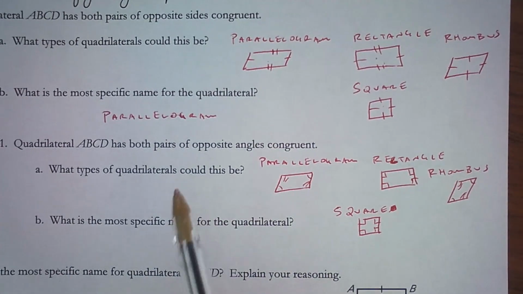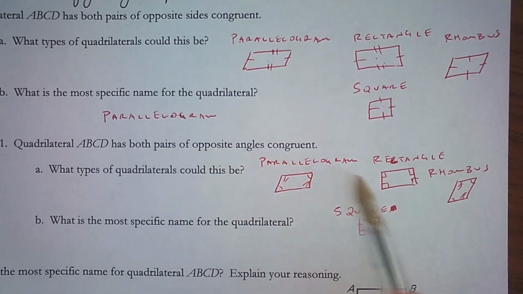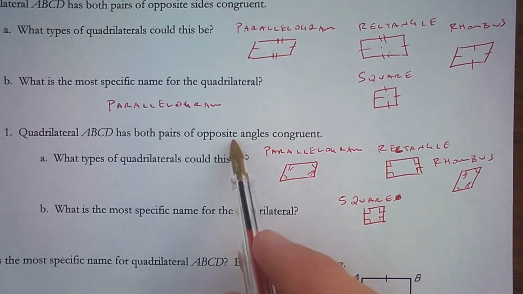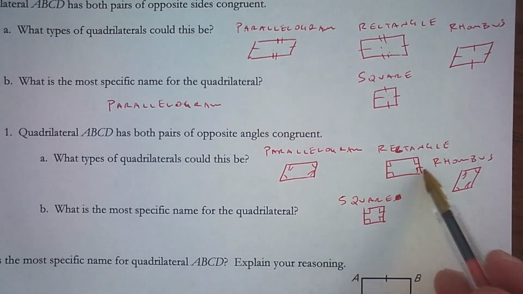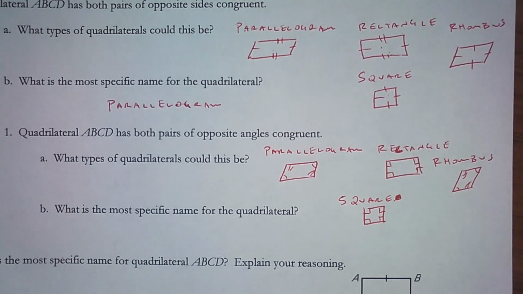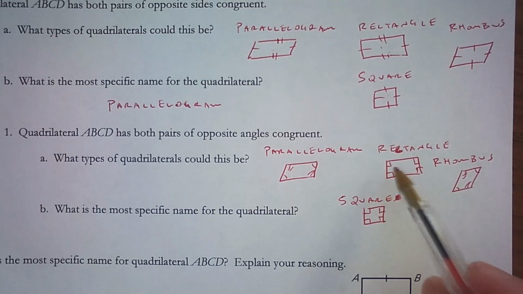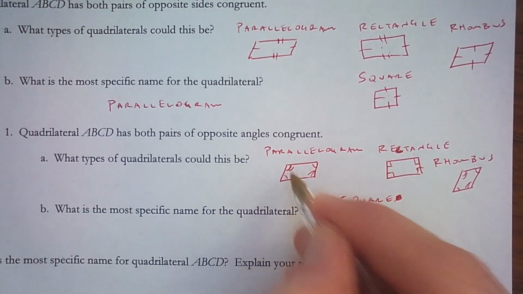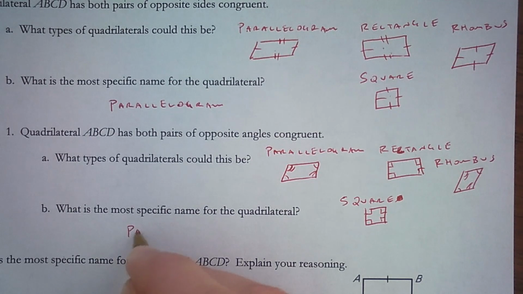The information only says, though, that opposite angles are congruent. It could be any one of these four, but I don't know, because opposite angles are congruent, if they're necessarily right angles. And I don't know if all sides are congruent, so I can rule out rectangle, square, and rhombus. Now, it could be one of those, but what can I say for sure that it is? The most specific name that I can give it for sure is a parallelogram.